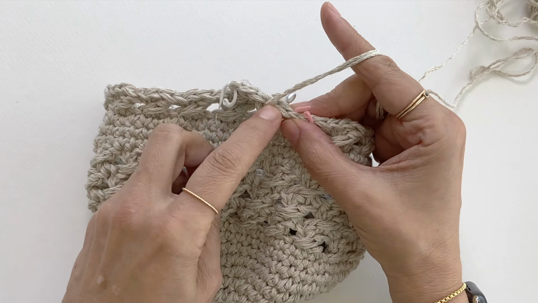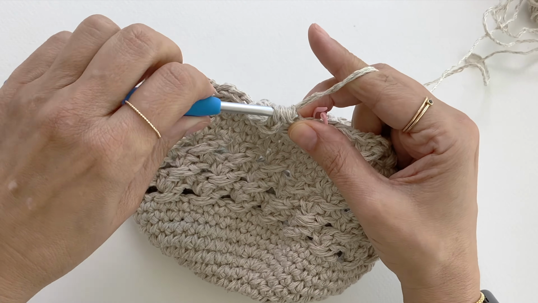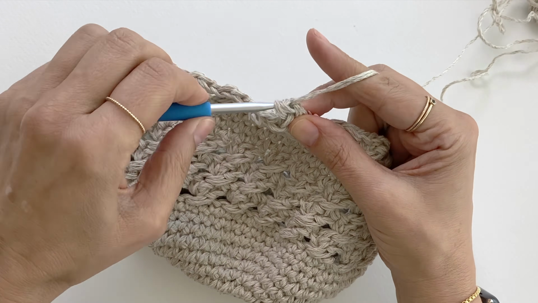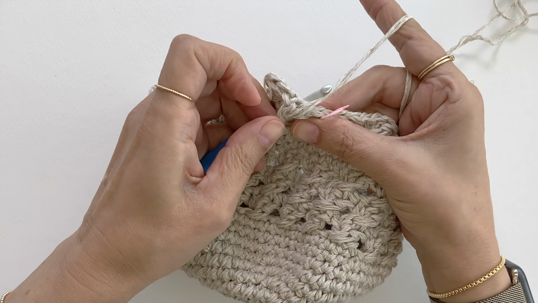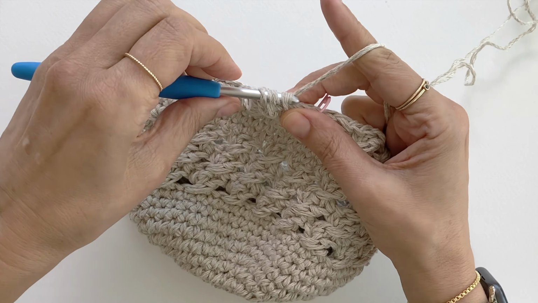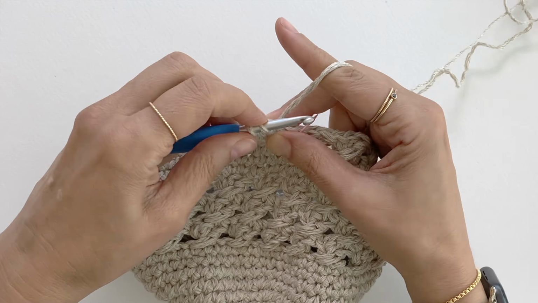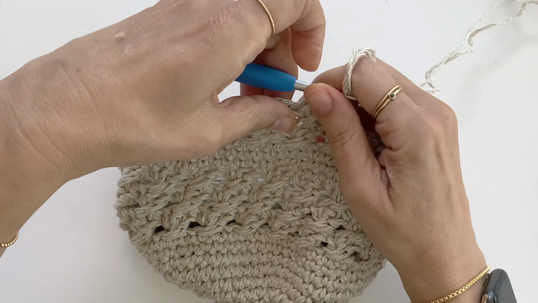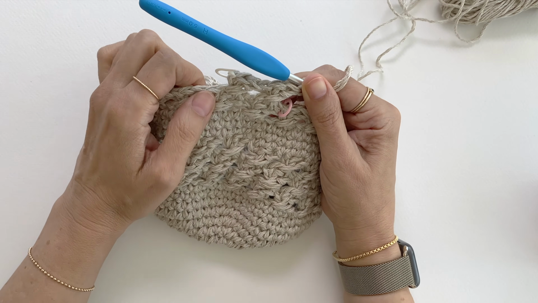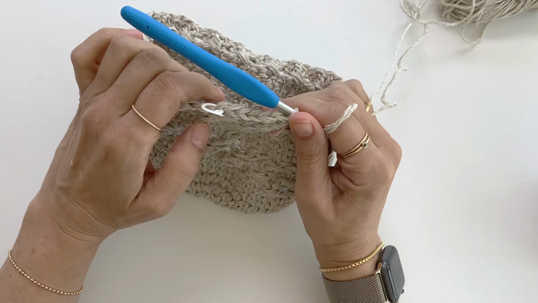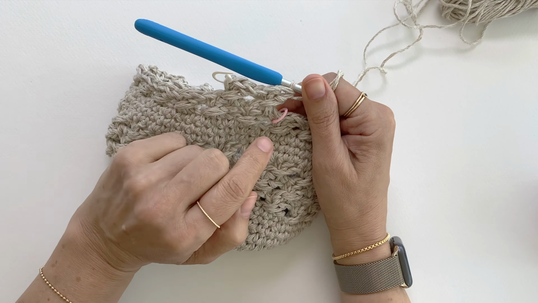So 1 into the previous stitch and 1 into the stitch before. And this is the second backwards cluster made in the second round.